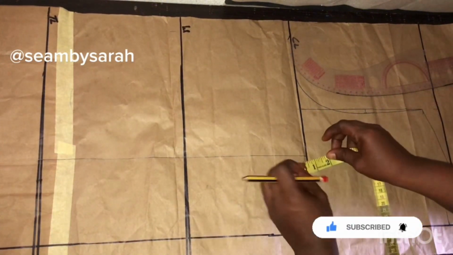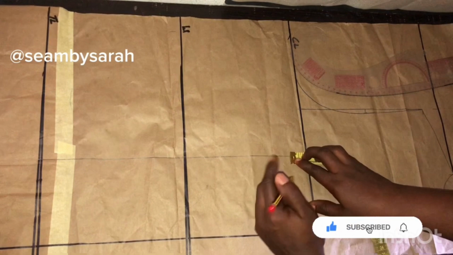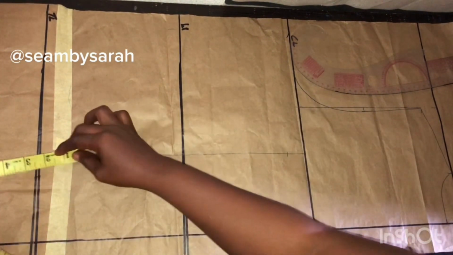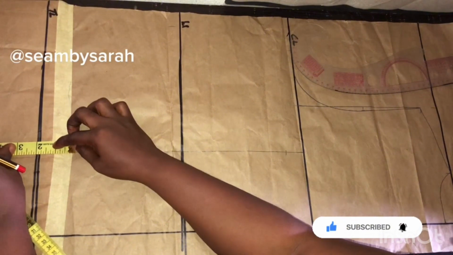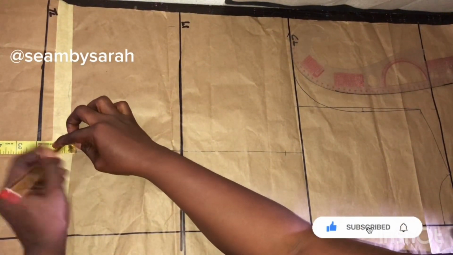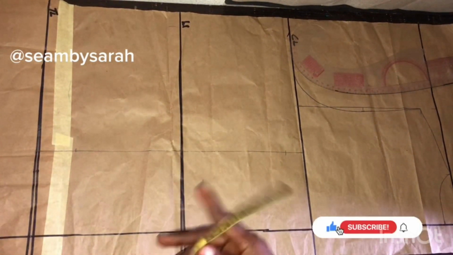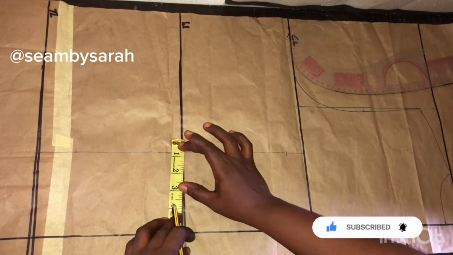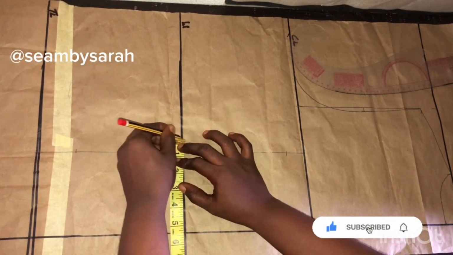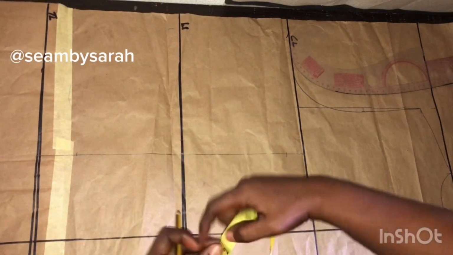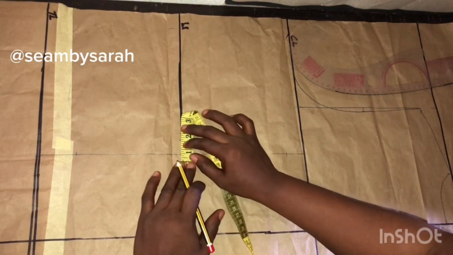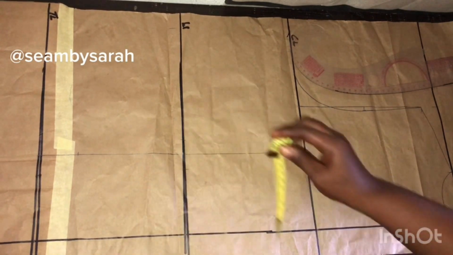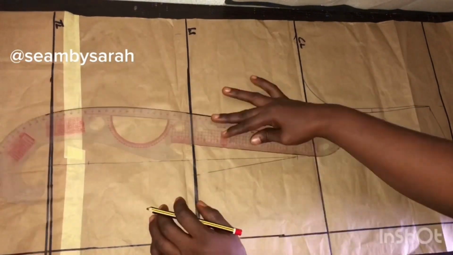Come down from the chest line by 1 inch. My dart is not getting to the chest line. Then on the top length, I'll come up by 2 inches. The dart is not getting to the top length also. Then I'll open my dart by 0.75. When you're working for a plus size, you open your dart by 0.75. But when you're working for a small size, you make use of half inches. 0.75. Now connect the dart legs together.